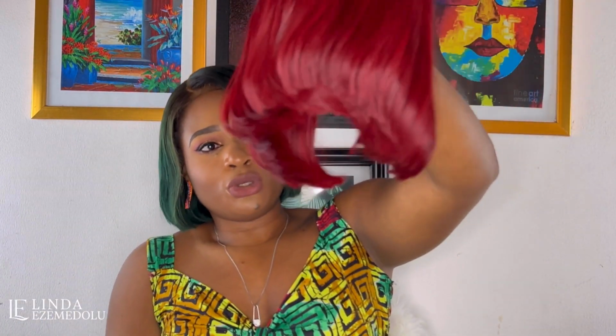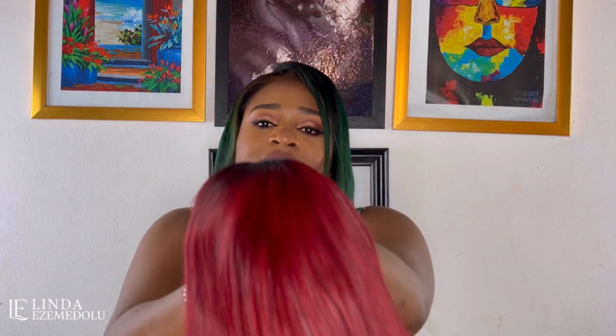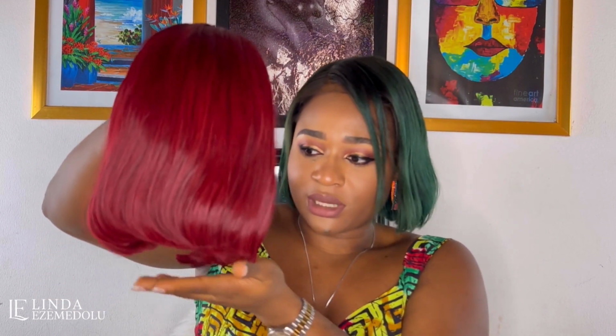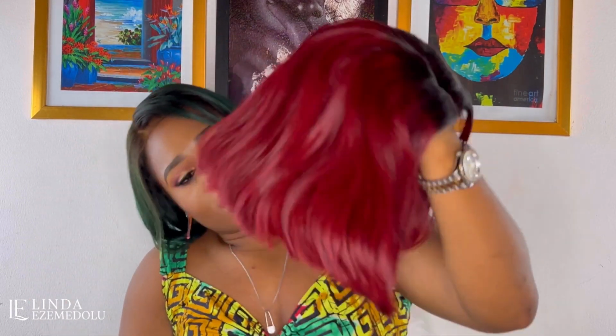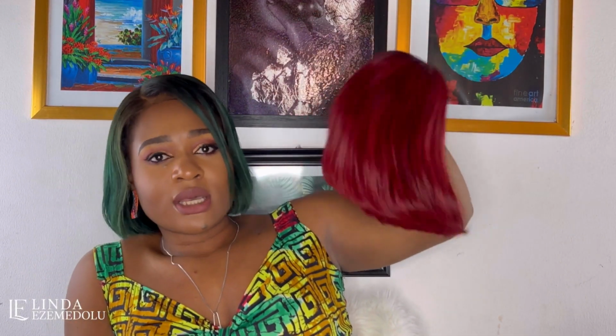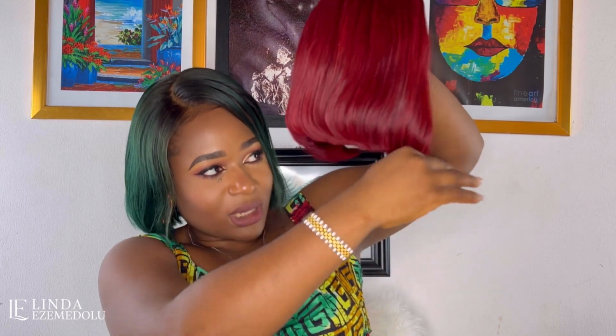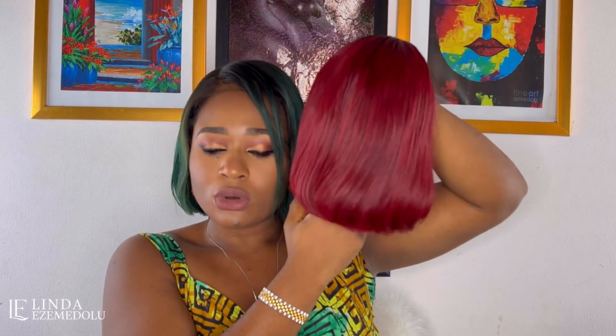So this wig right here is a bob wig. You can see how very defined the bob is. It's really bobbed in at the bottom part. This right here is what we call a bob wig because it was styled to curve at the bottom part right here. This is a bob wig.